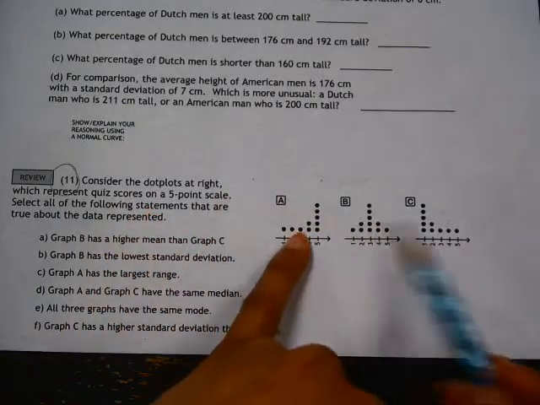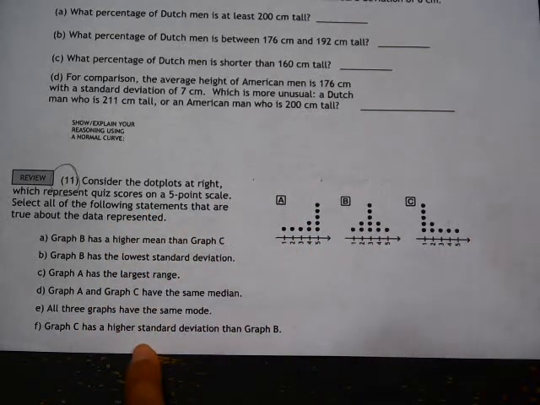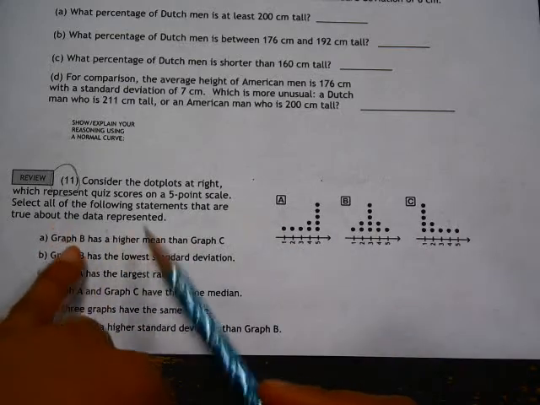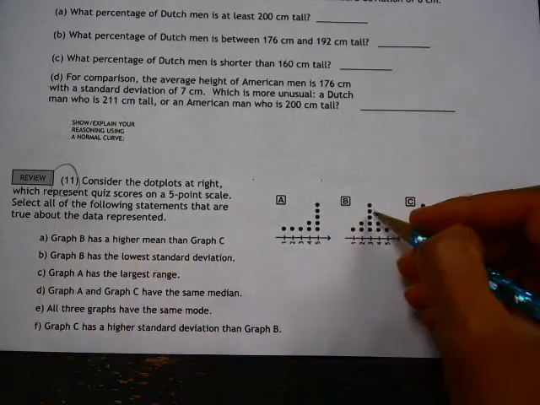On number 11, we're referring to these 3 dot plots, and we're circling all the statements that are true. Graph B has a higher mean than graph C. So let's look at graph B.